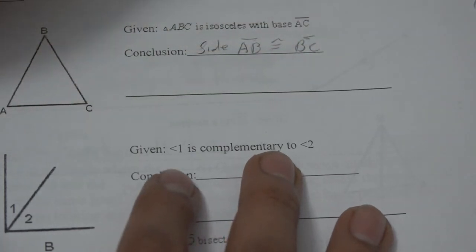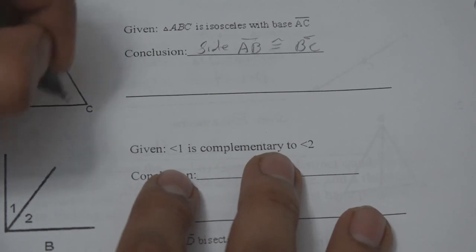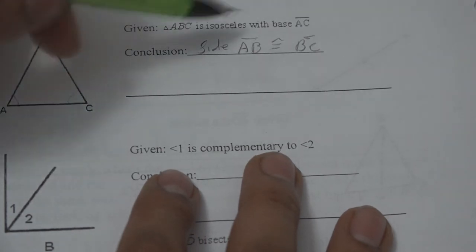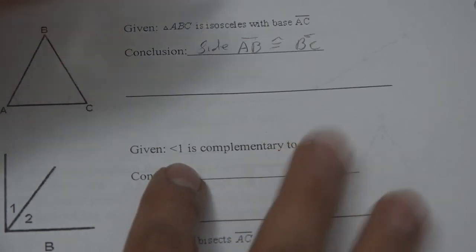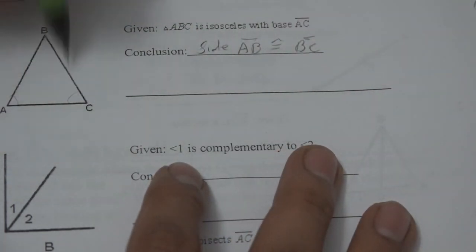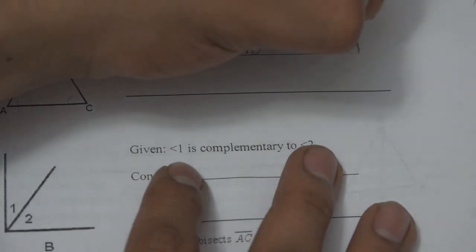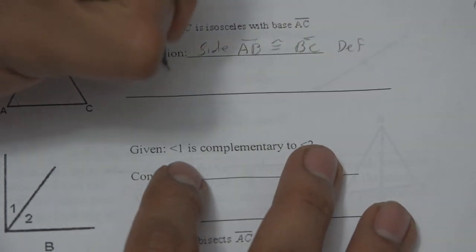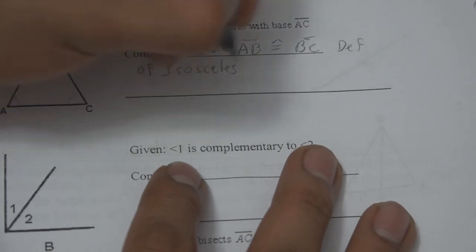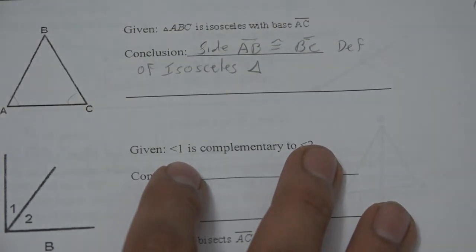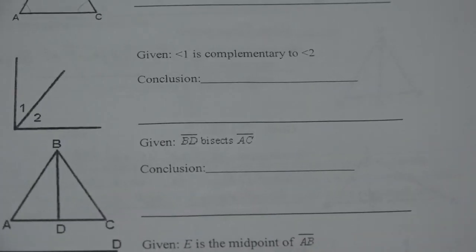Or I could also say that base angles are congruent if it's isosceles, because the base is AC. And now why? Well, two sides are congruent based on the definition of isosceles triangle.